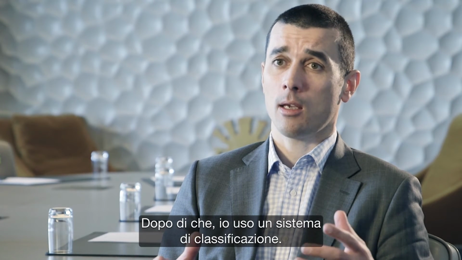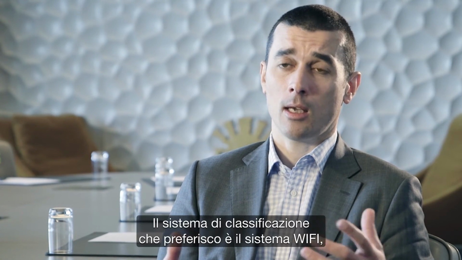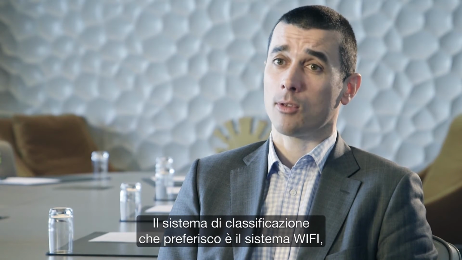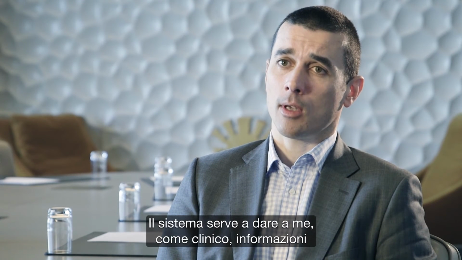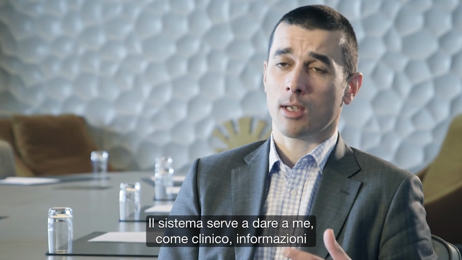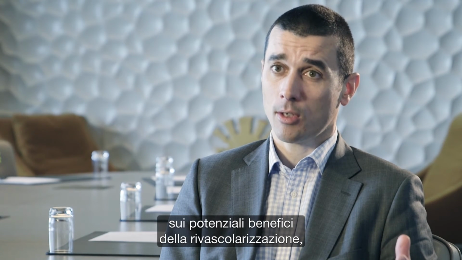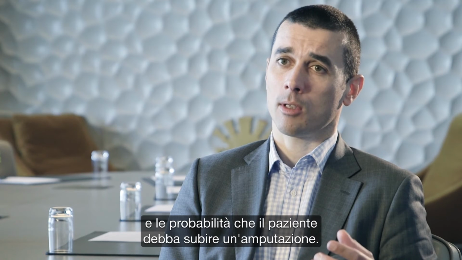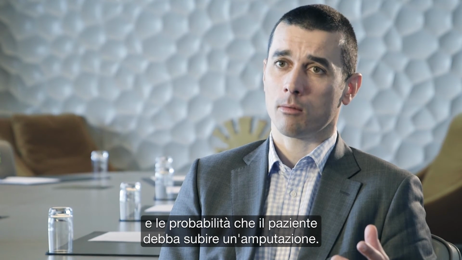Then I will use a classification system, and the classification system I favour is the WIfI system, which was developed with the Society for Vascular Surgery. And what that does is tell me as a clinician, or give me some information about, the potential for benefit from revascularization and the potential that this patient may end up with an amputation.